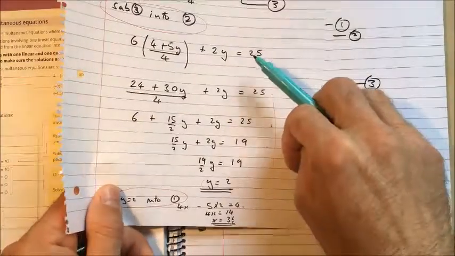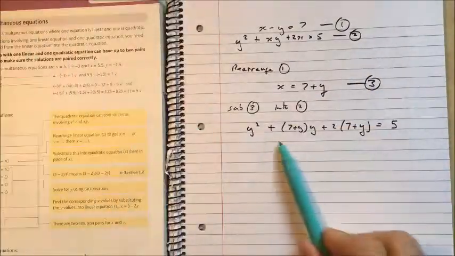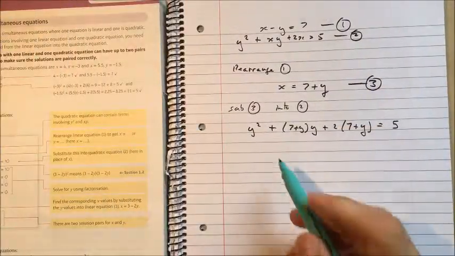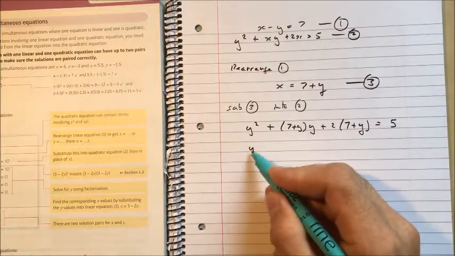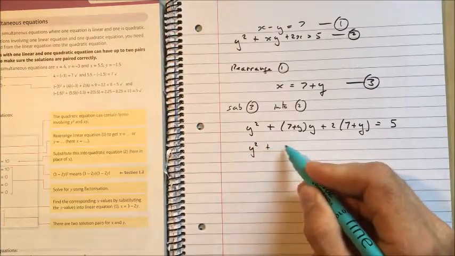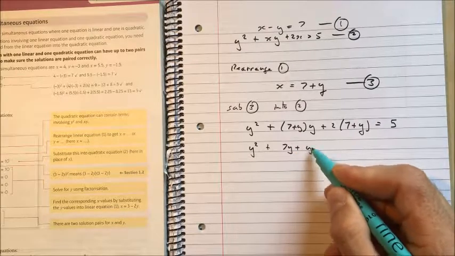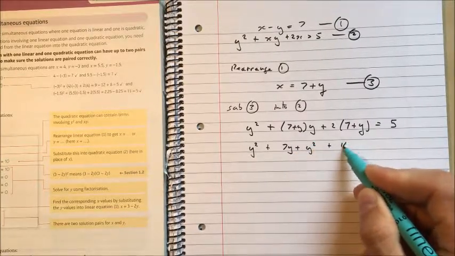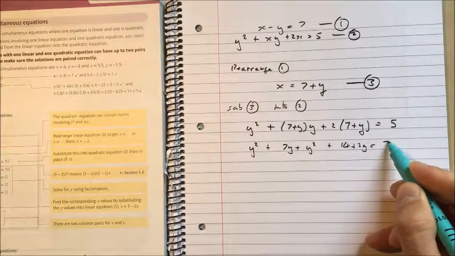Right, then what did I do next? Well, I've got an equation just in y and I solved it. Well, here we go, look, here's an equation with just y's in it. Now, okay, it's a quadratic, but we can solve quadratic equations. So 7y plus y squared plus 14 plus 2y equals 5.